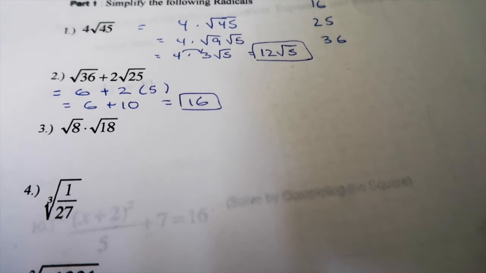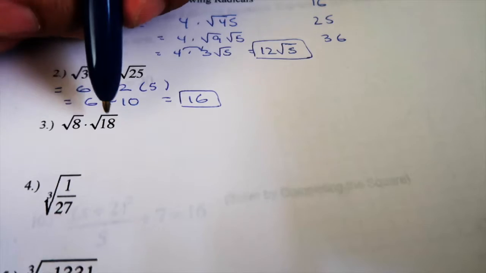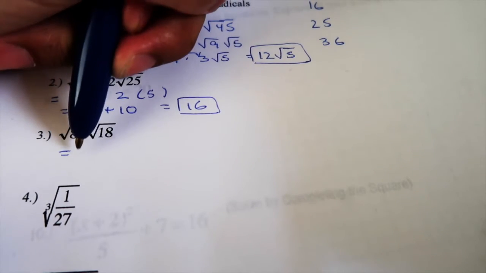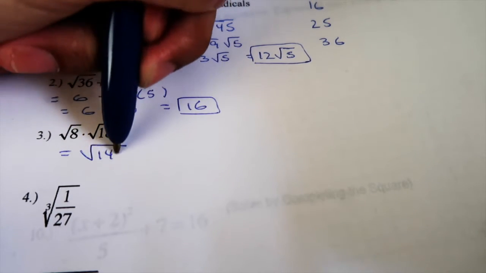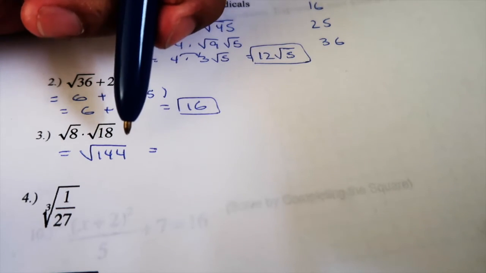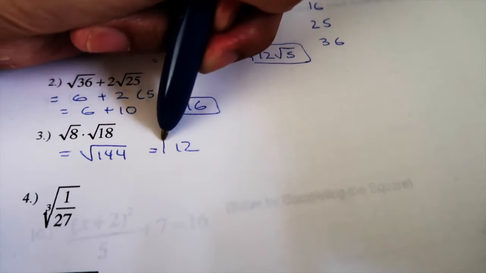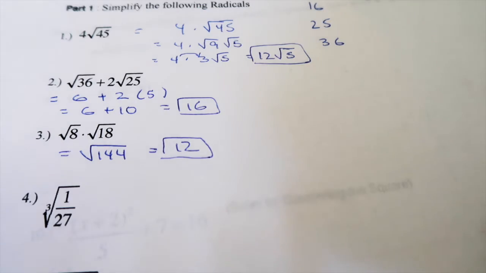Okay, so now we have number 3. We have square root of 8 times square root of 18. So what we're going to do here, when we have radicals, we can multiply them together. So we have 8 times 18, that will be 144. And the square root of 144, that's actually a perfect square, which is 12. And that's a final answer.